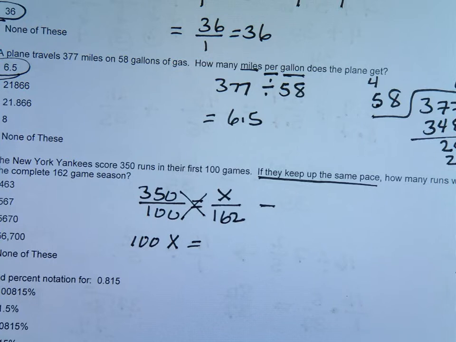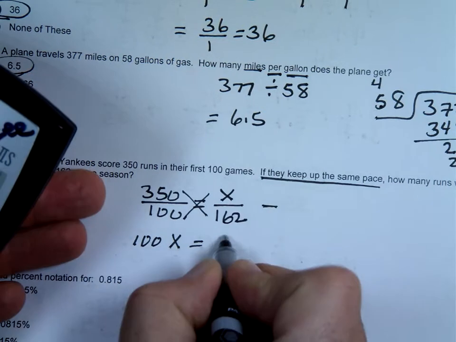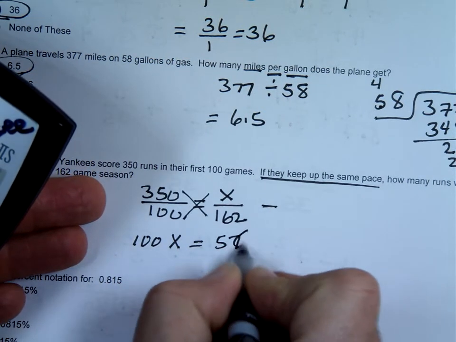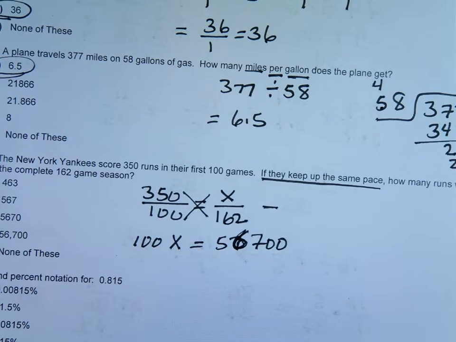What is 350 times 162? I'll cheat here. I'll use a calculator for that. You can multiply by hand, just to speed up the process here. It is 56,700. Now to solve for x, what do we do?